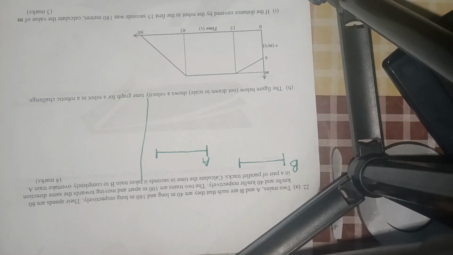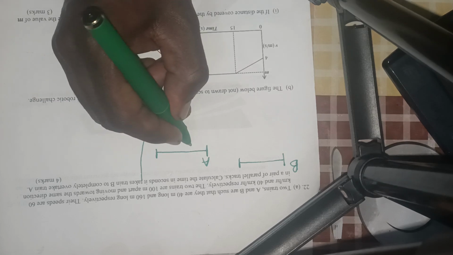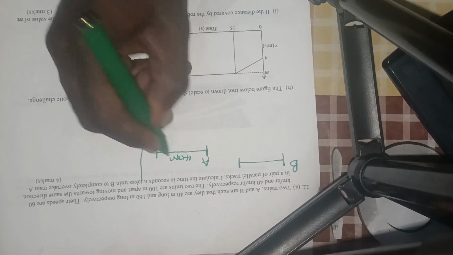Okay, and you are told that the two trains A and B are 40 meters and 60 meters plus 100 meters, of course, respectively, and that translates into A being 40 meters and B being 160 meters.